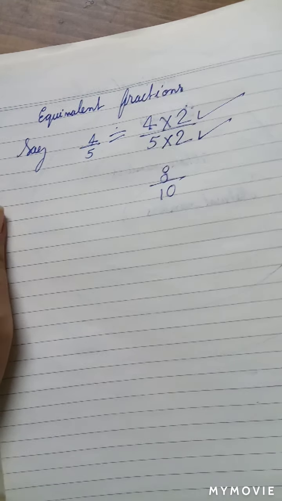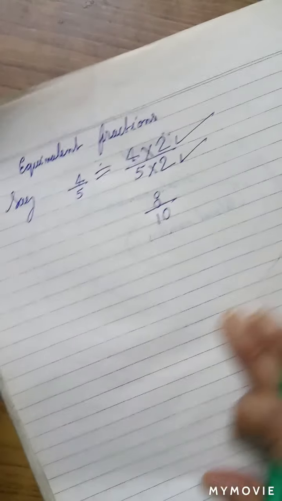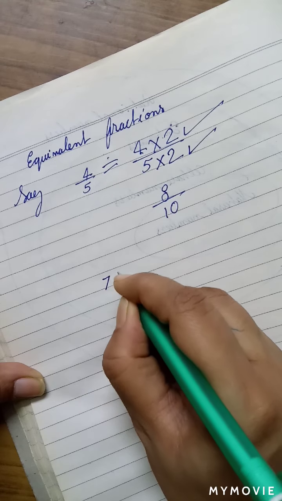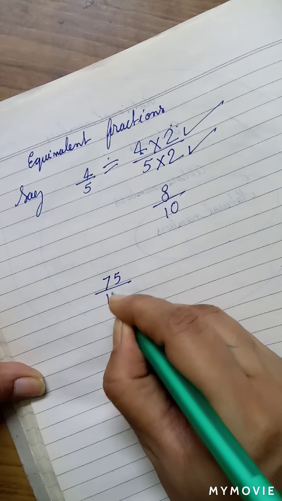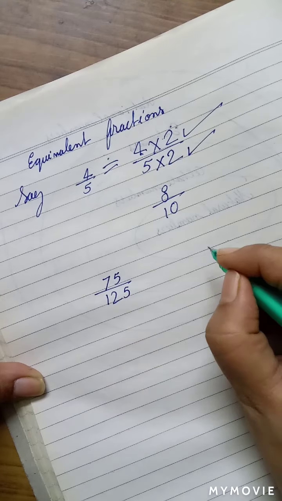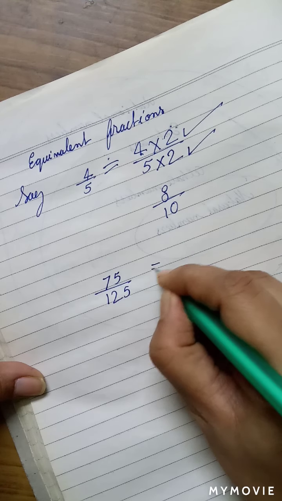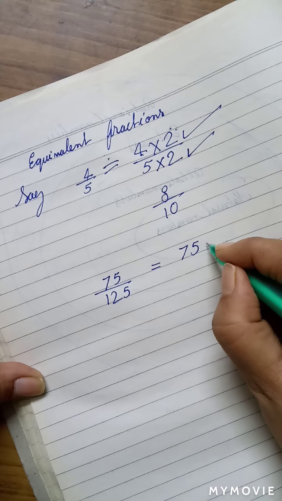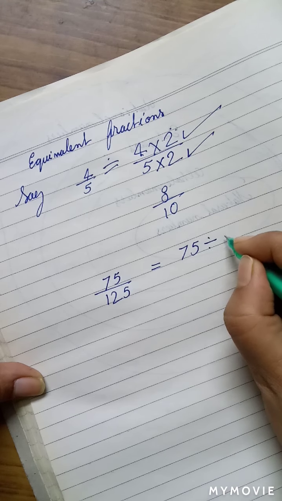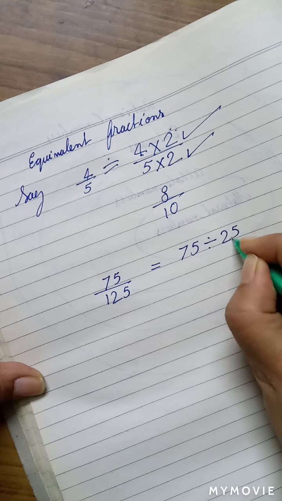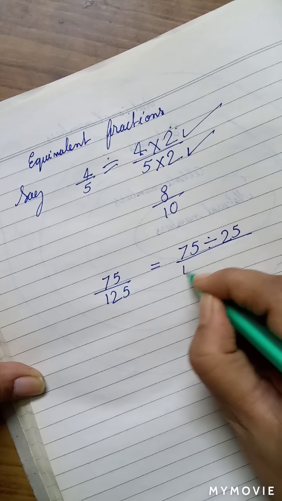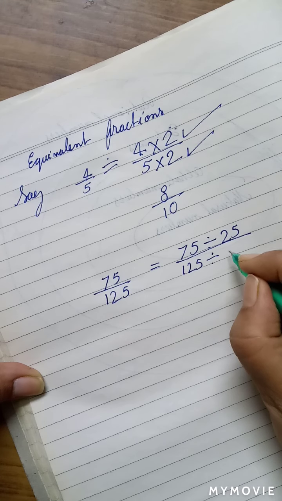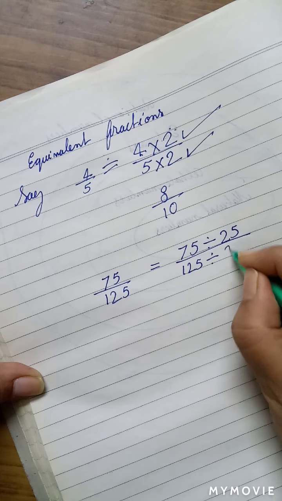Let's take one more example. Let's say I have 75 by 125. Now if I divide the numerator by 25, in order to do justice, I'll have to divide the denominator by 25 as well.